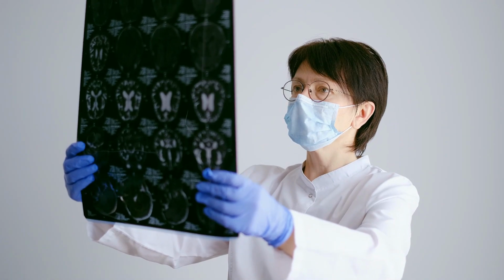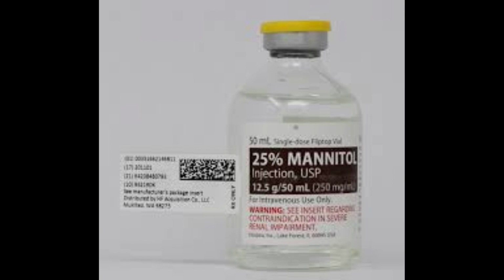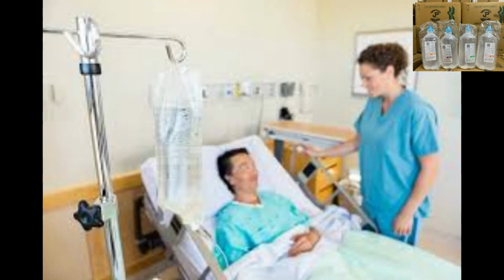Diagnosis can be done using an MRI or CT. And then in terms of treatment, medications such as mannitol can be used to decrease intracranial pressure. In addition, hypertonic saline can be used, which helps to draw fluid into the intravascular space, which helps to decrease swelling in the brain tissue.